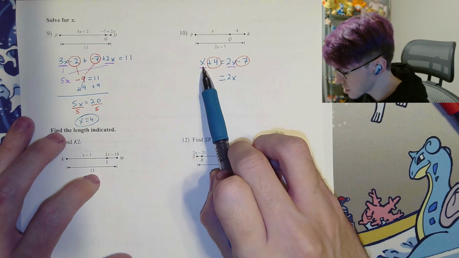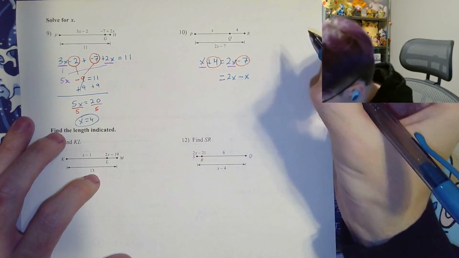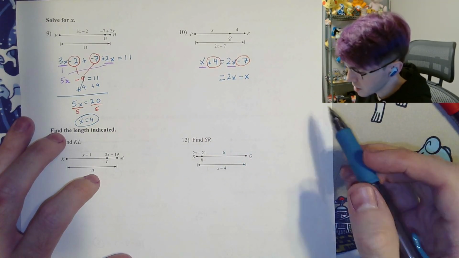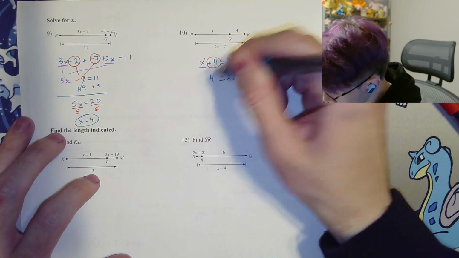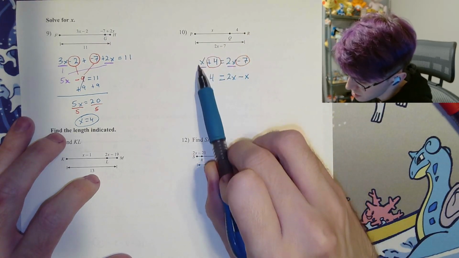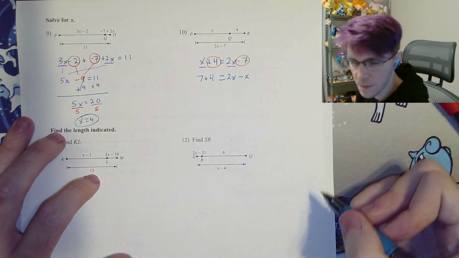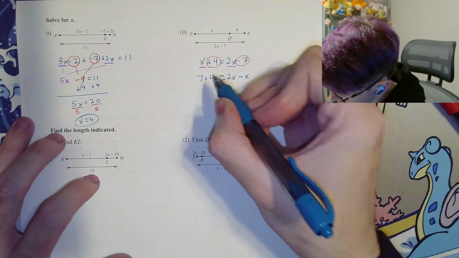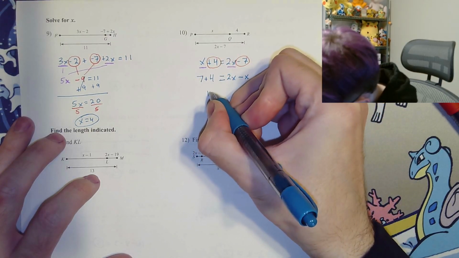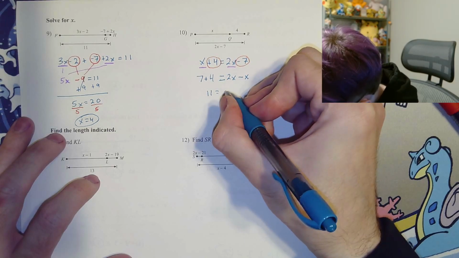So you're going to move x to the other side, and it becomes a negative x. The 4 stays in the same exact spot, but the -7 is going to move to this side and become a positive 7. Finally, 7 plus 4 is 11. 2x minus x is just x.